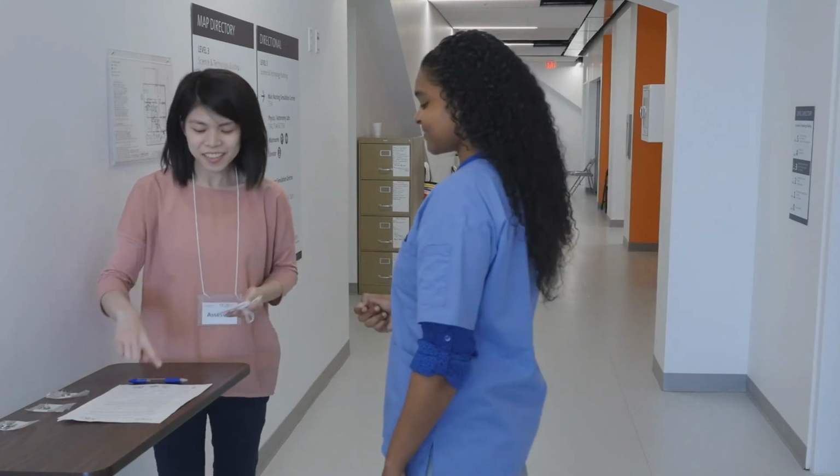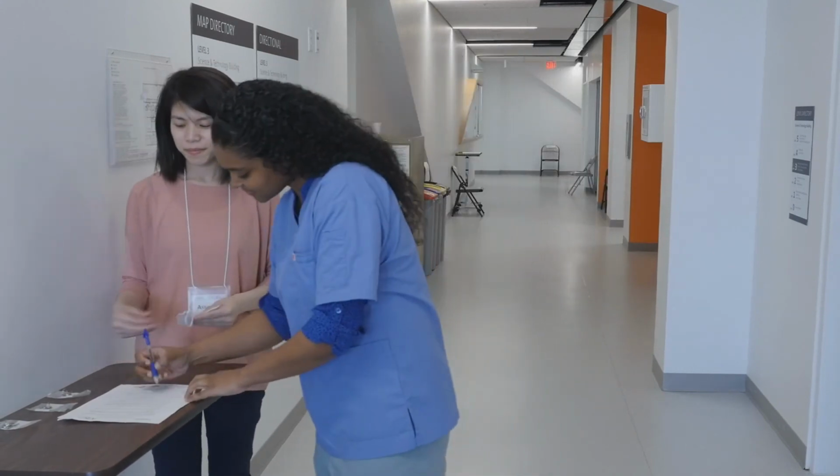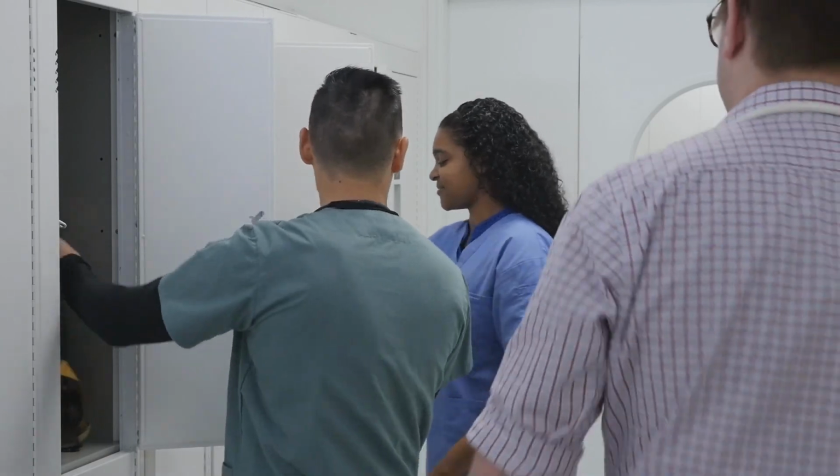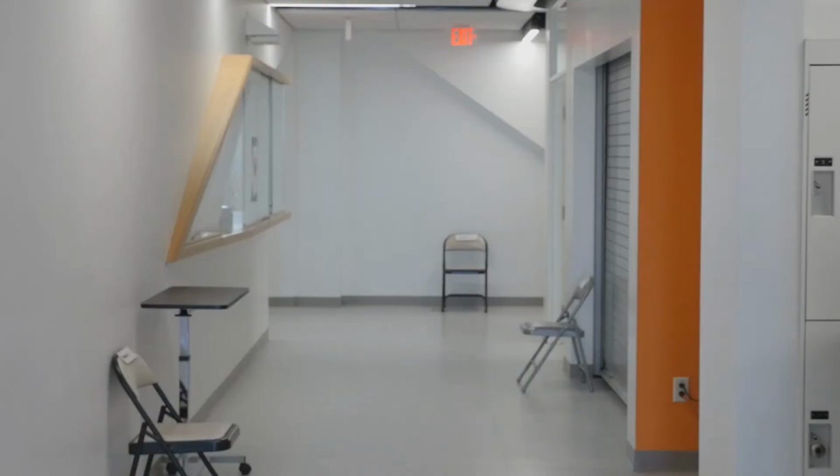When you've completed all of your scenarios, you'll be done. Simply hand in your ID badge, grab your water bottle, and any items you might have left in your locker, and sign out.